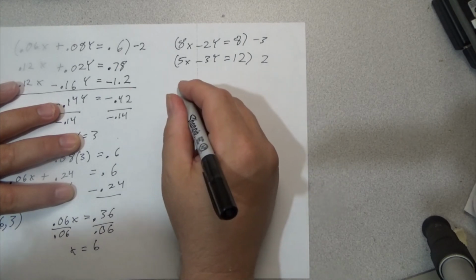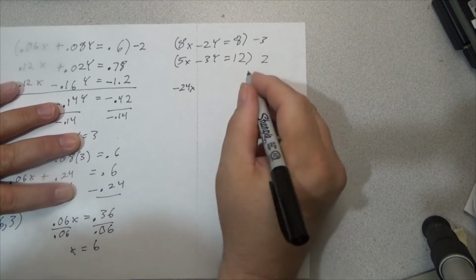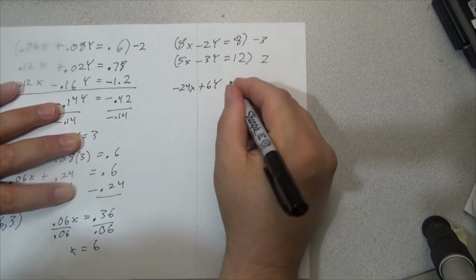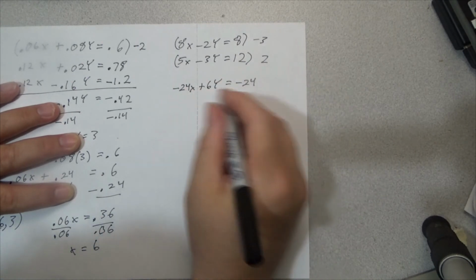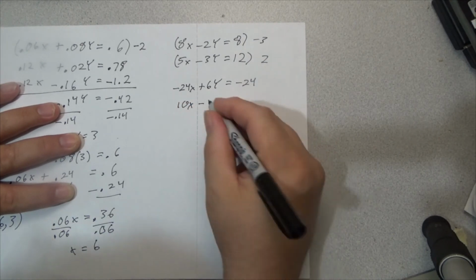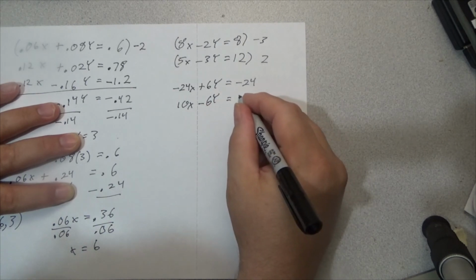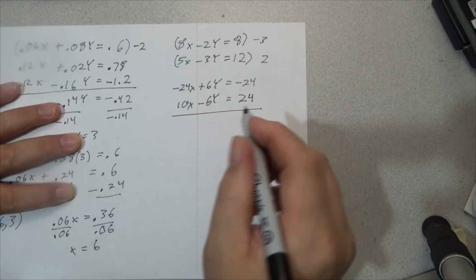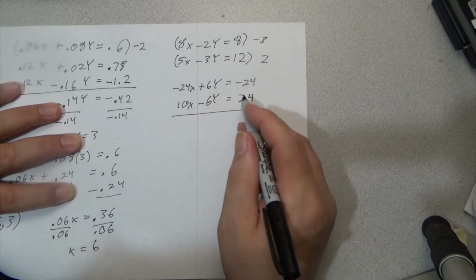So we will have a negative 24x plus 6y equals a negative 24, and then 10x minus 6y equals 24. Okay, so the y's are gone.